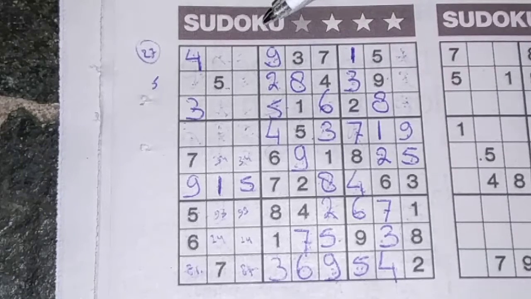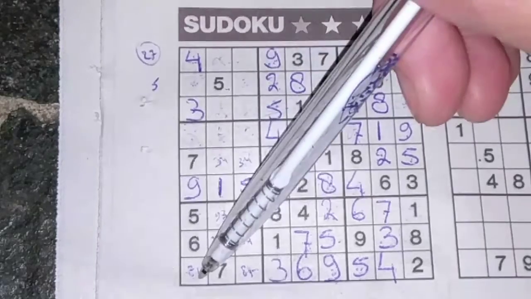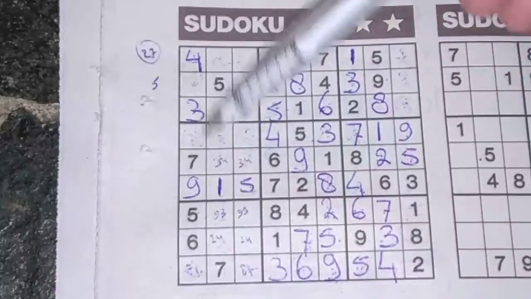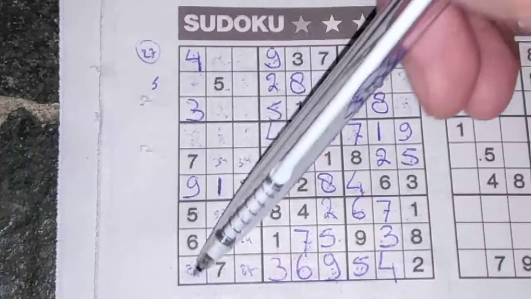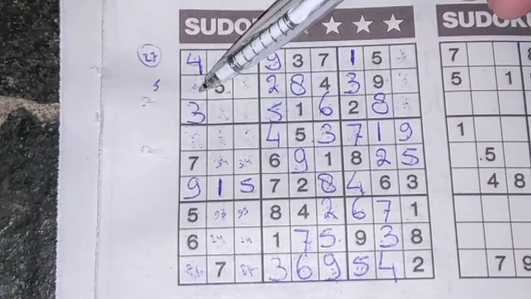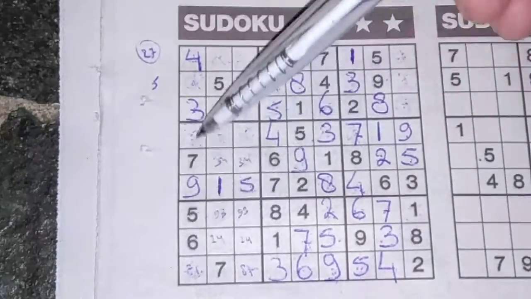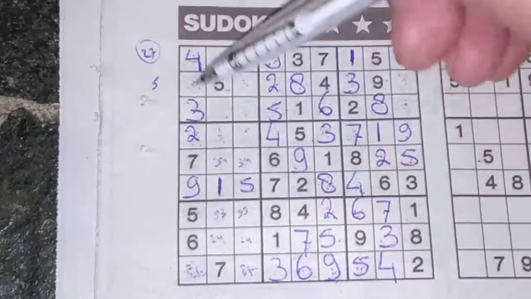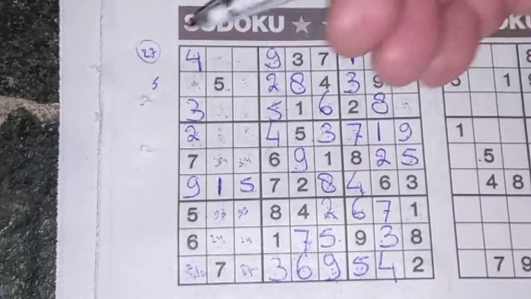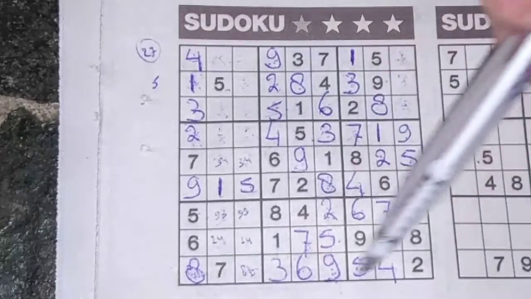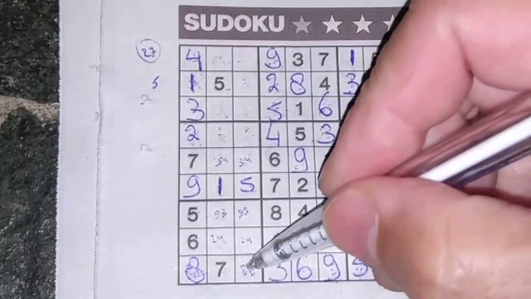Then 3 missing numbers now in the first column. The 8, the 1, and a 2. Look, we have a 2 here, so no 2 there. Here also a 2, so no 2 there. The only place for the 2 should be there. 8 and 1 are left, 8 and 1 are left. We see here an 8, no 8 there. 8 should be here, and the 1 goes there. Now, 1 number left in the last row for the number 1.